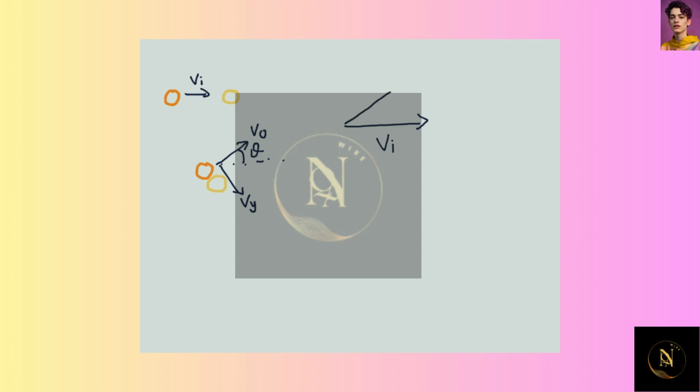Vo, velocity of the orange disk, is going in this direction. And our Vy, velocity of the yellow disk, is going in this direction, where this is our right angle, because Vo and Vy are at right angles to each other. Our theta in this situation is right here.